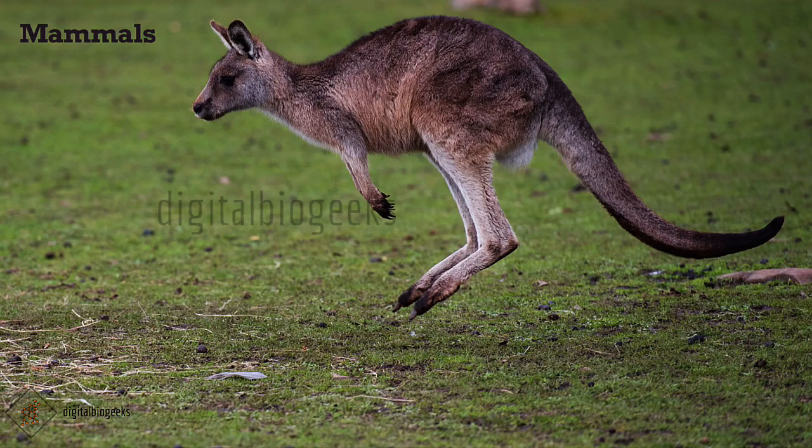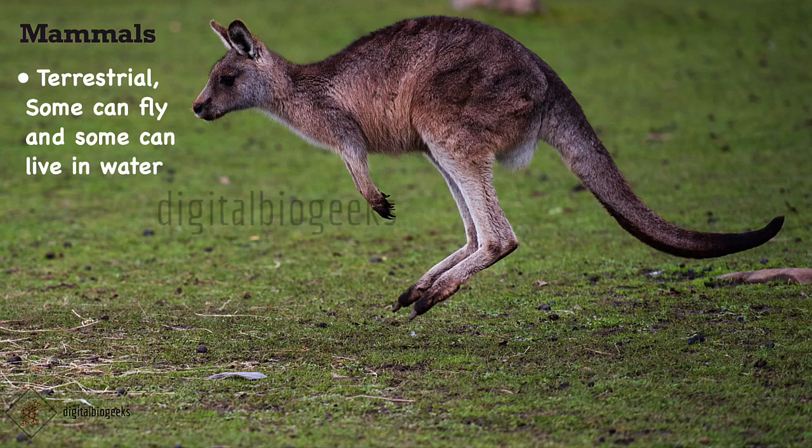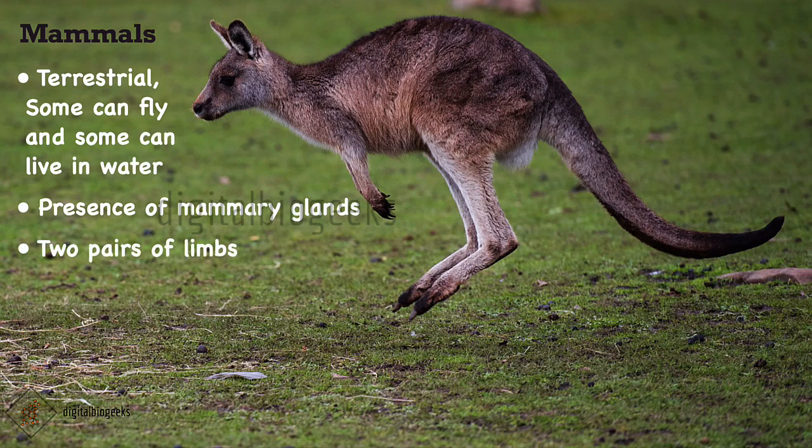The final class is Mammalia, mammals. They are found almost everywhere in nature. Some can fly, some can live in water as well. Unique feature is the presence of mammary glands by which they feed their young ones. Two pairs of limbs are present and are adapted for walking, running, climbing, burrowing, swimming and flying. Skin possesses hairs that help to regulate the body temperature.